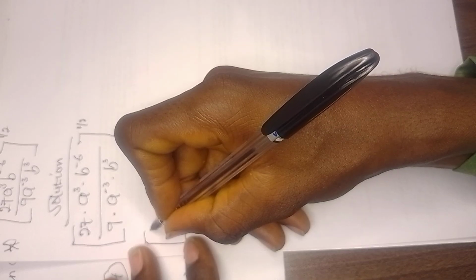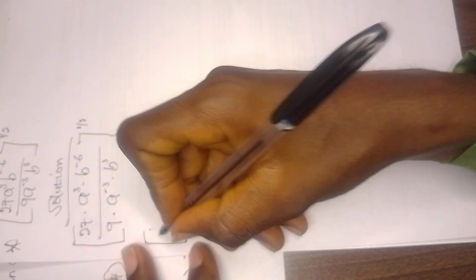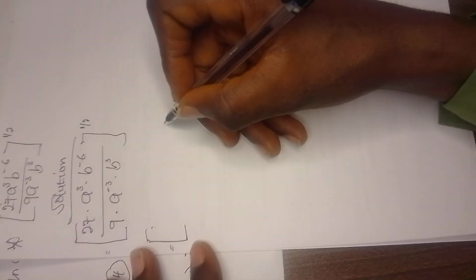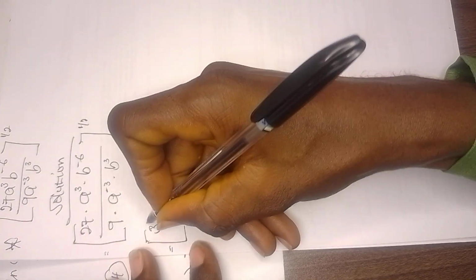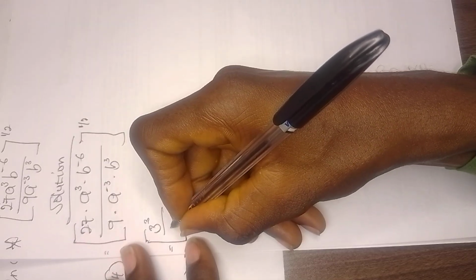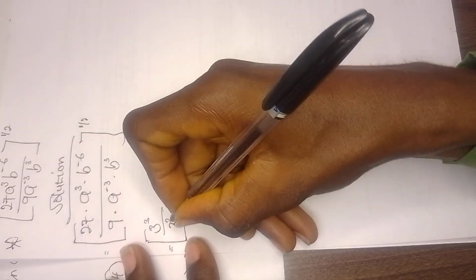Okay, let me do it like this to make it fun, because I'm solving law of indices, so it will be important to apply laws of indices at every step of the way. 27 means 3 times 3 times 3. 3 times 3 is 9, 9 times 3 is 27. So I'm going to do 3 raised to the power of 3 over 9, which is the same as 3 raised to the power of 2.